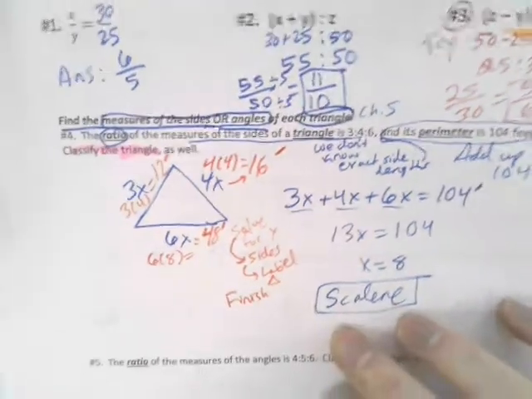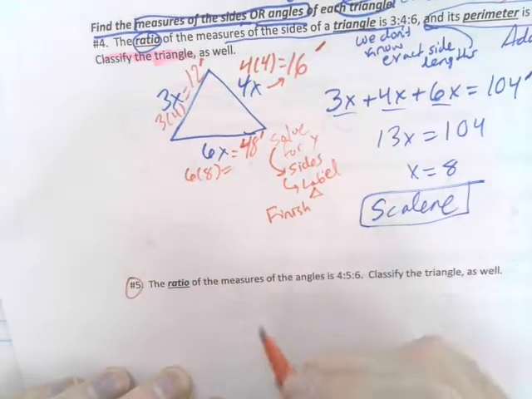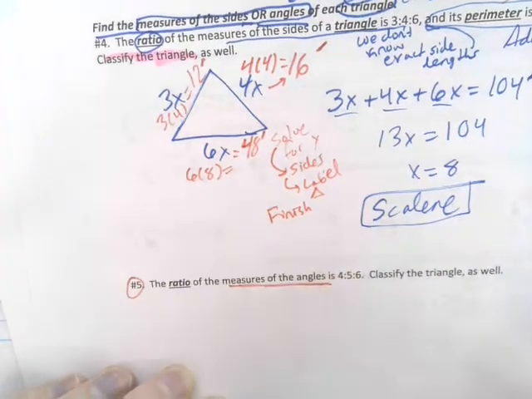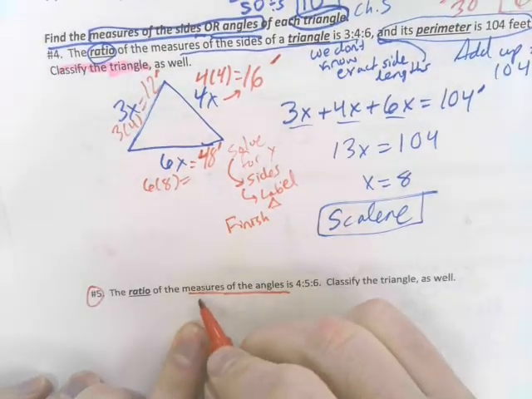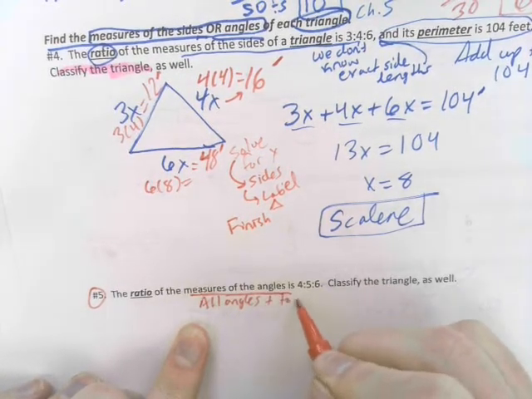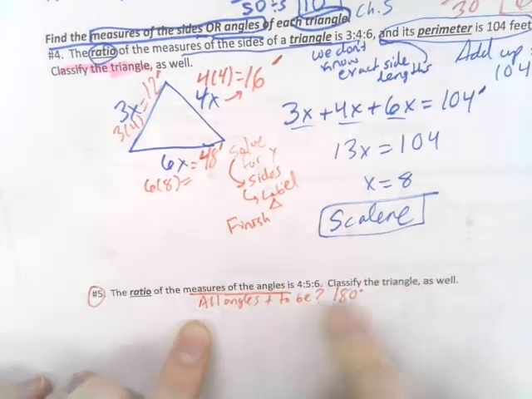All right, and so this time, I'm going to let you guys try 5, but first, keep in mind we're trying to find angles. And so instead of being given a perimeter, what do all angles add to be? That's right, 180 degrees.